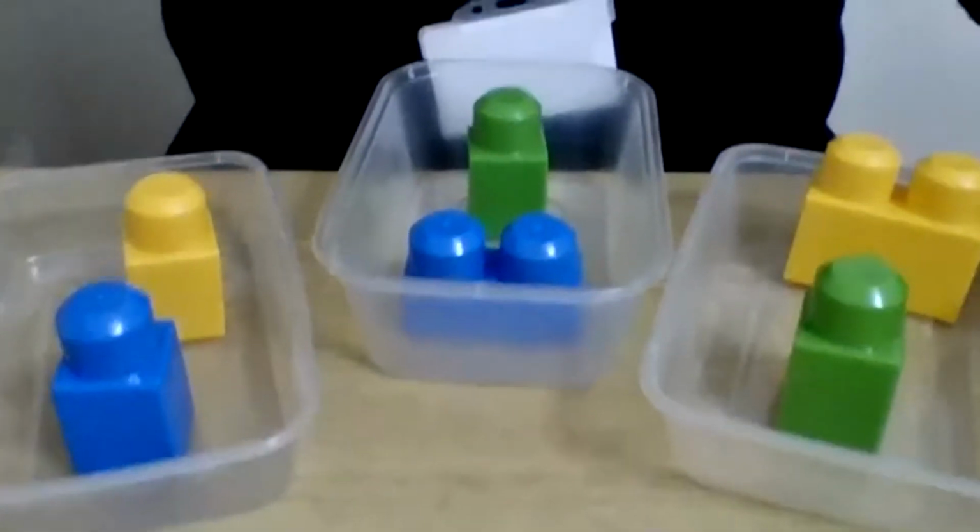Can you see that? I have made 3 equal groups of 2. Well done. Great stuff, Morris. Okay, let's go back to your challenge now.